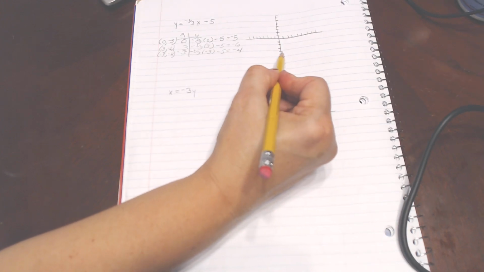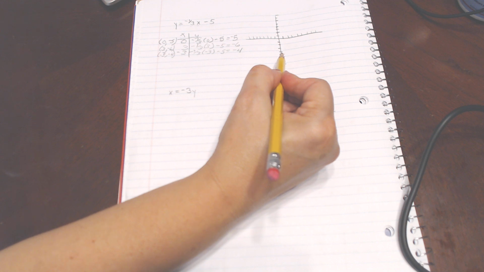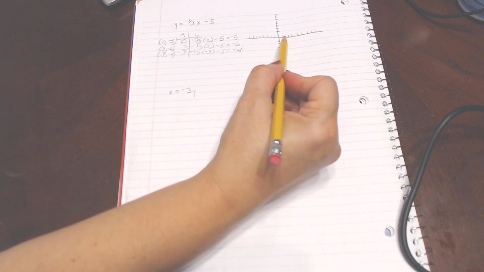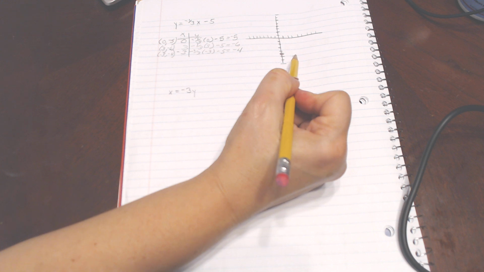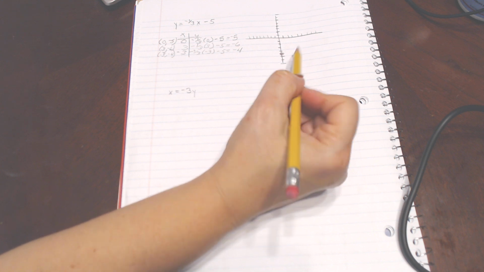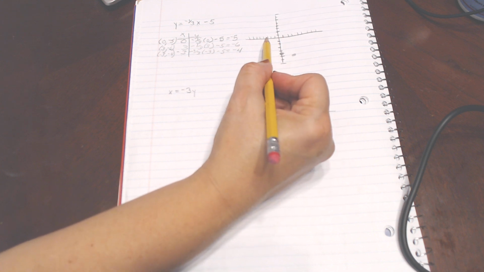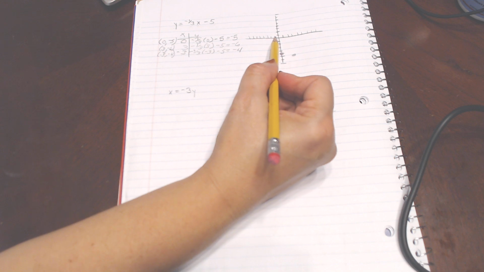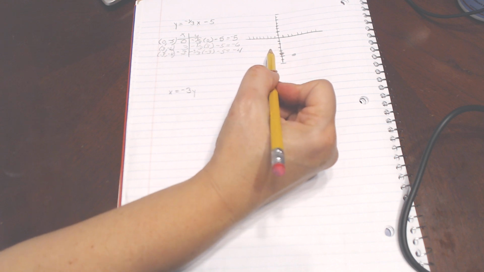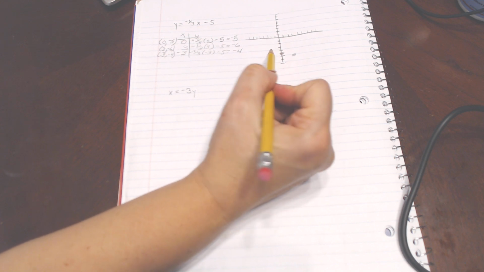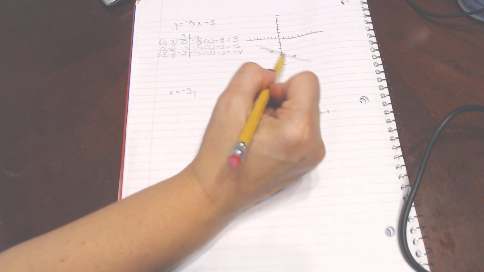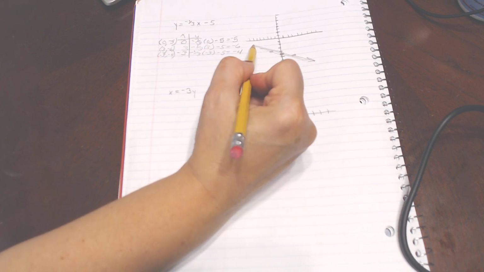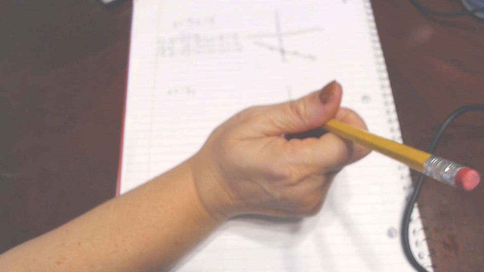That's our first point, 0, -5. The next one is right 3, down 6, so about here. And the other one is left 3, down 4. And if we've done our work right, they should look like they're in a straight line and can be connected with a straight edge. And that is our linear equation, and it's graphed.